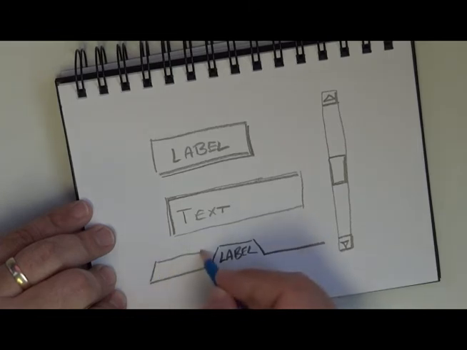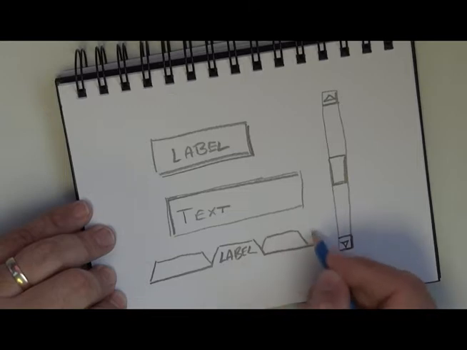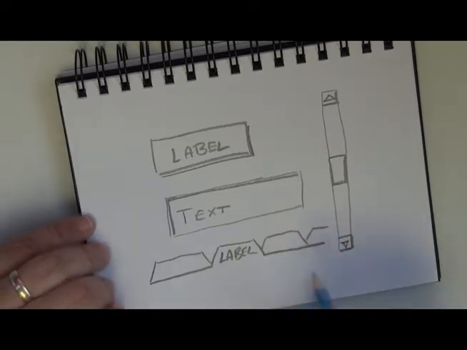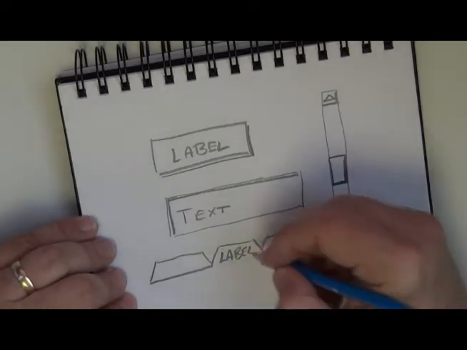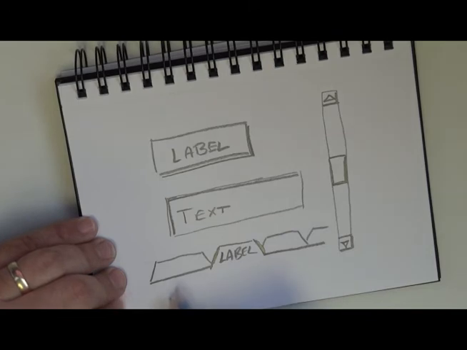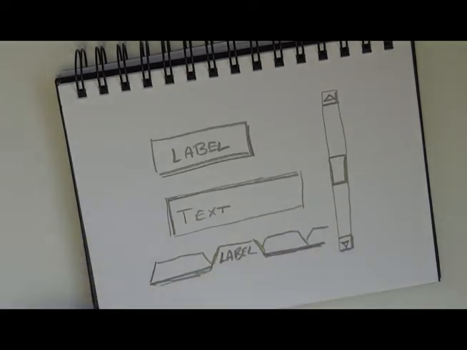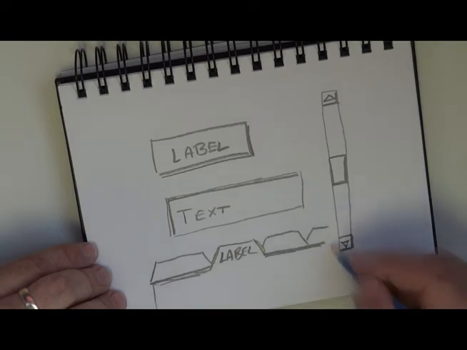Okay, and then I'm going to have a series of other tabs behind it, and their details aren't as important. What I'll frequently do though with this one is I'll give the selected one some dimensionality so that everybody's clear that it's standing out.